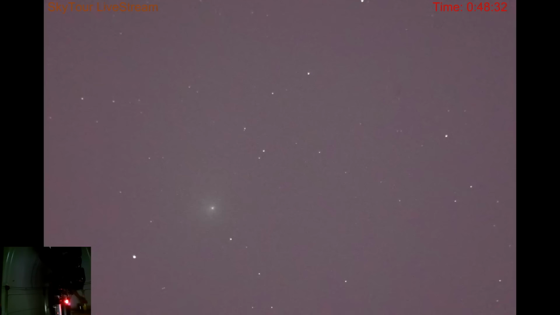Okay, so we get this. Interesting. I'll put them together to see what we have later on, to see if we've got some more relative motion, especially compared to the first two.